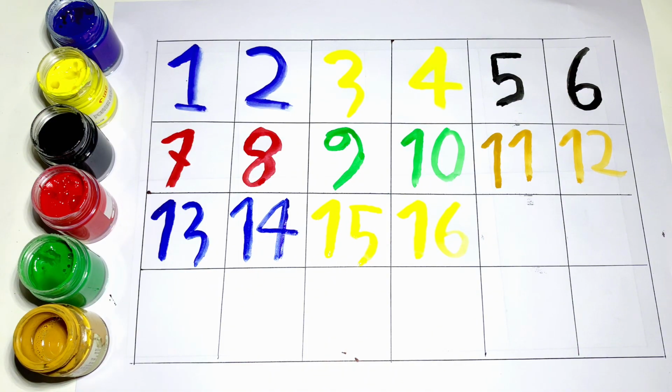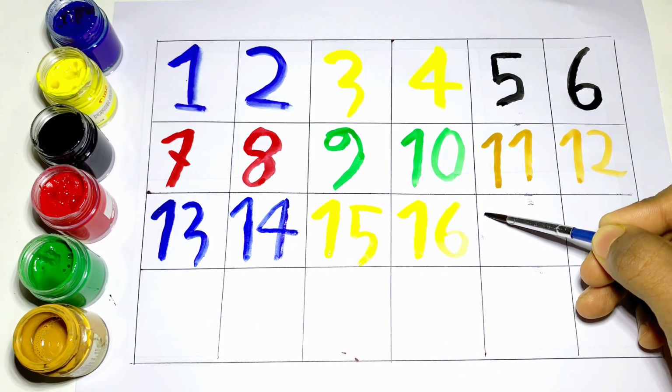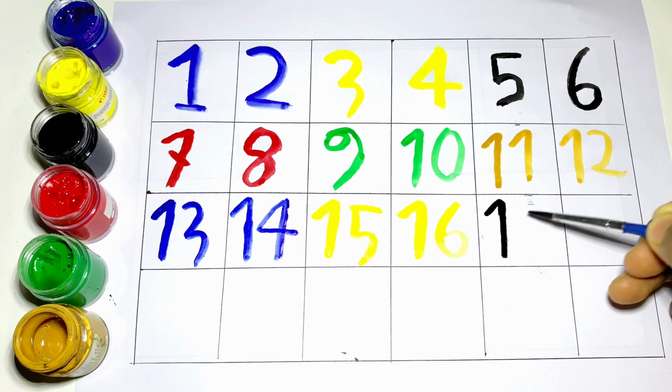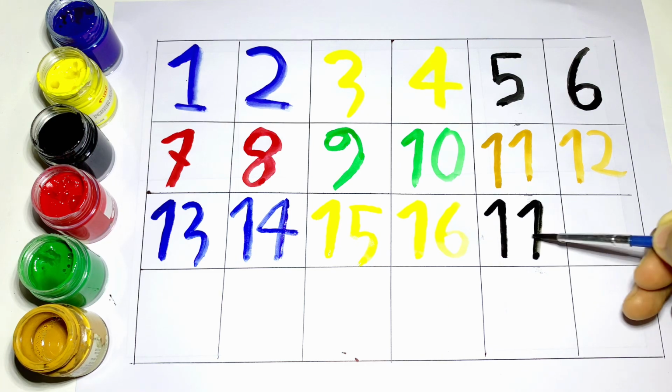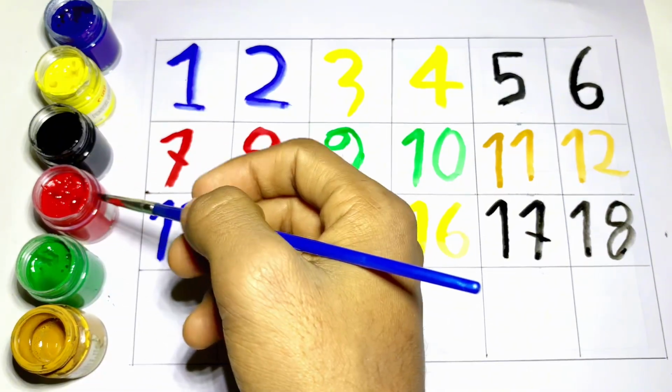The numbers of 17, and use black color. 18. The numbers of 18, and again use black color. Kids, now 19. The numbers of 19, and use red color.